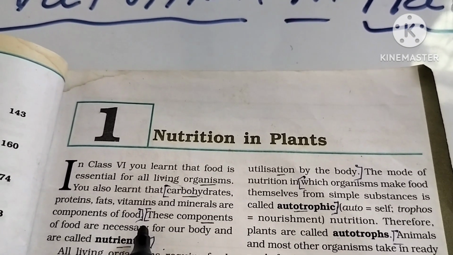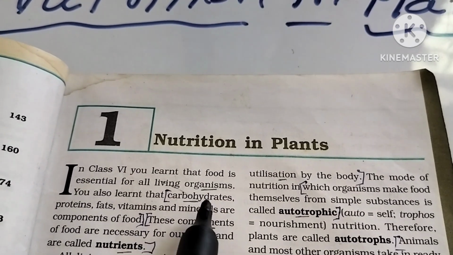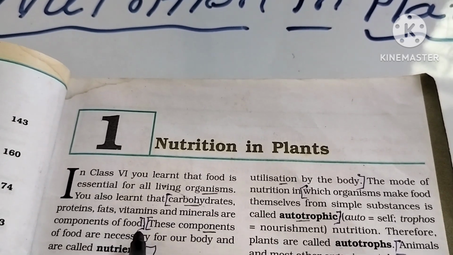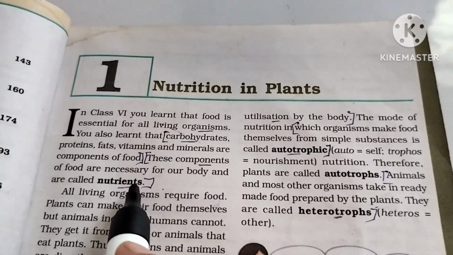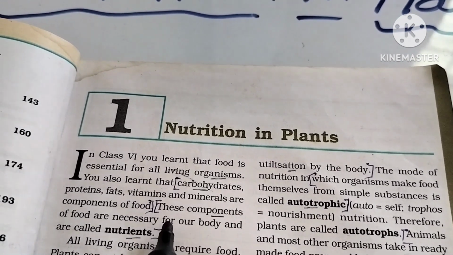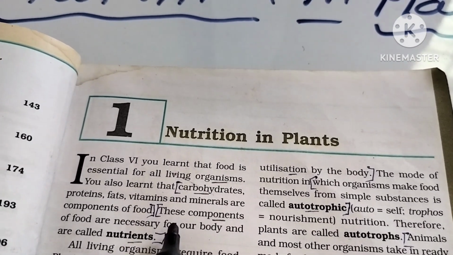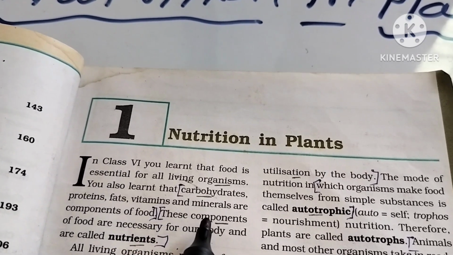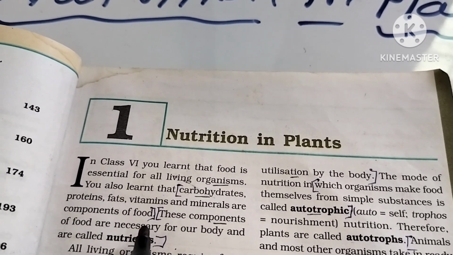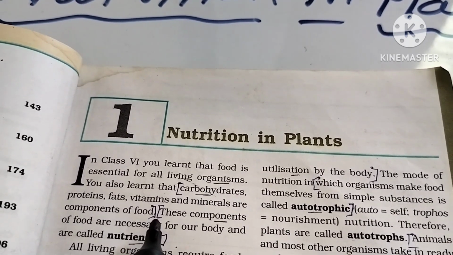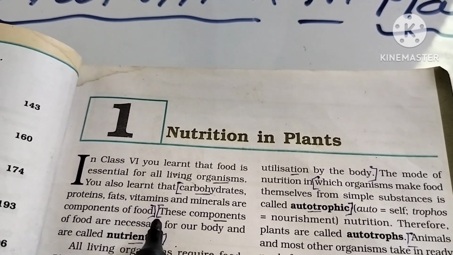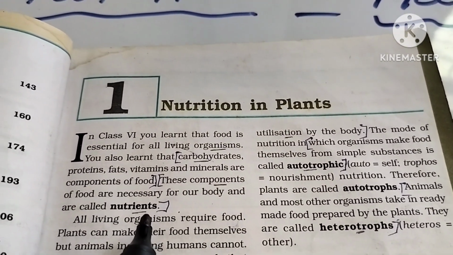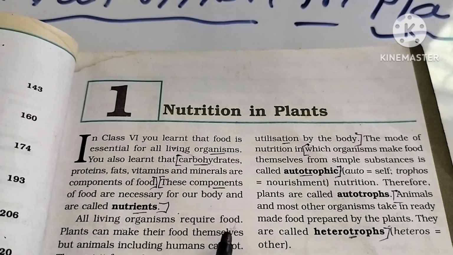Now which are the food components? You know very well: carbohydrates, proteins, fats, vitamins and minerals are components of food. Now which are the nutrients? Nutrients means food components. These food components are necessary for our body and are known as nutrients.